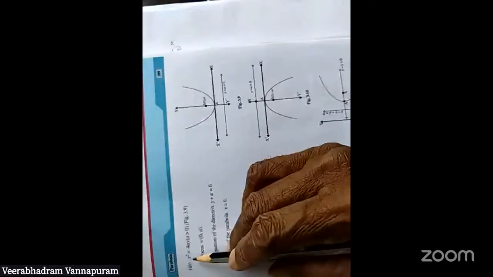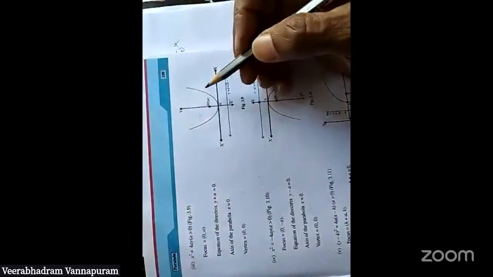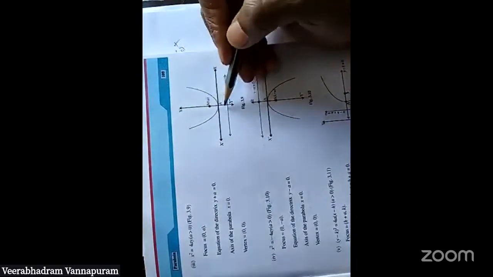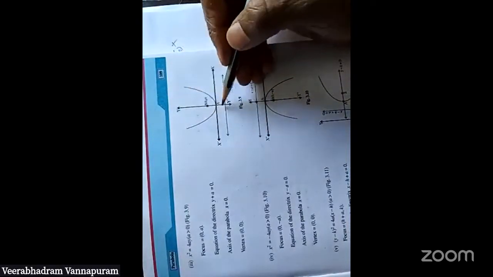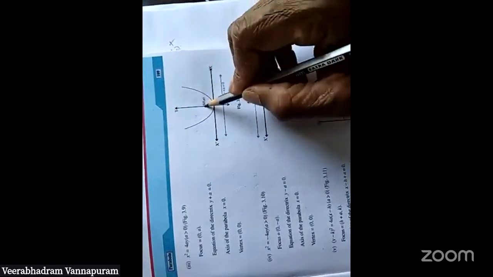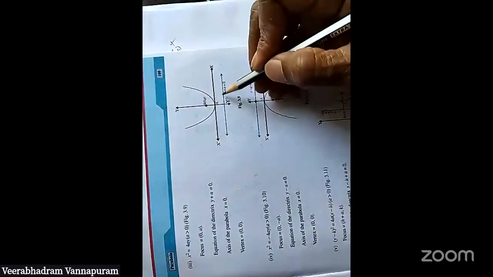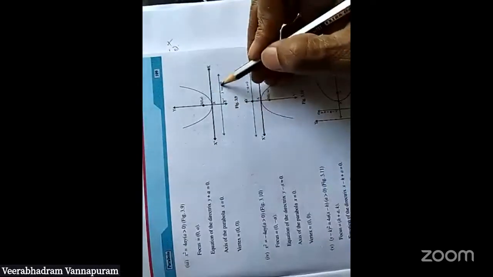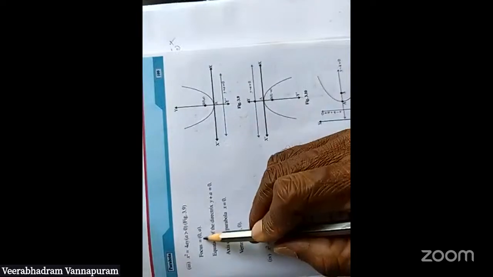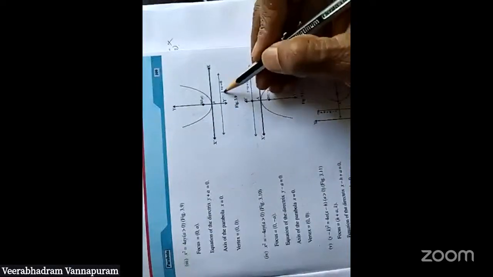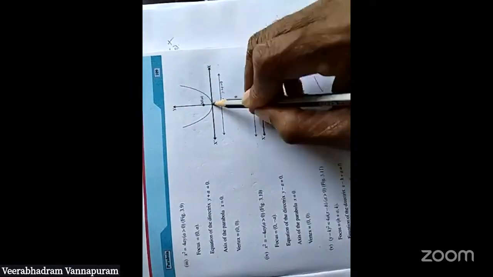Next, in the third case, x square equal to 4ay. Observe here, the axis of the parabola is along the y-axis. The focus is on the y-axis. The directrix is parallel to the x-axis. So in this case, we have the focus as 0, comma a. The equation of the directrix is y plus a equals 0, and the vertex is again the origin.